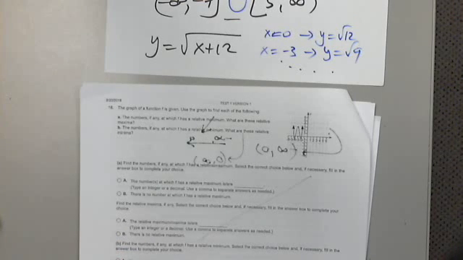The number at which the function has a relative max is x equals negative 3. The relative max is positive 3.